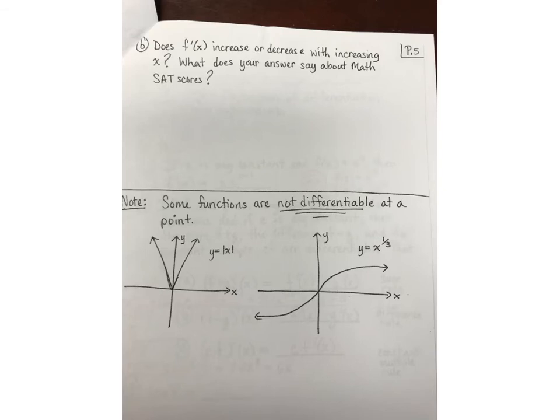Now, part B says, does f prime of x increase or decrease with increasing x? What does your answer say about math SAT scores? So note that f prime of x is equal to negative 0.0068x plus 1.2.